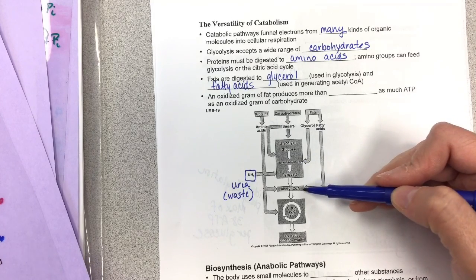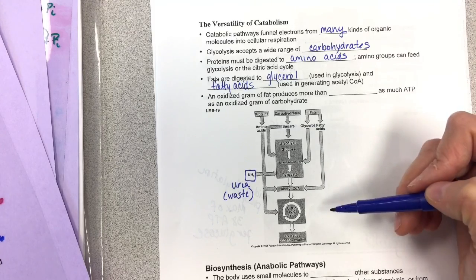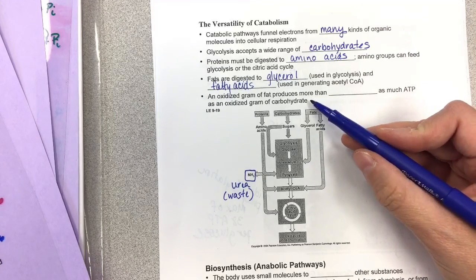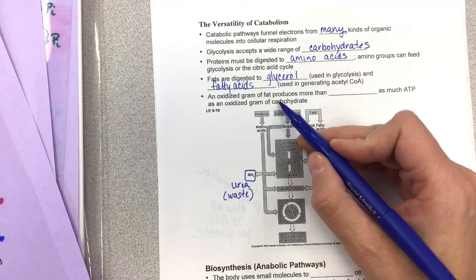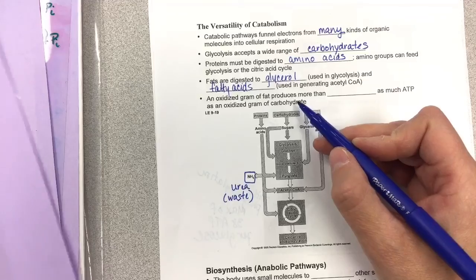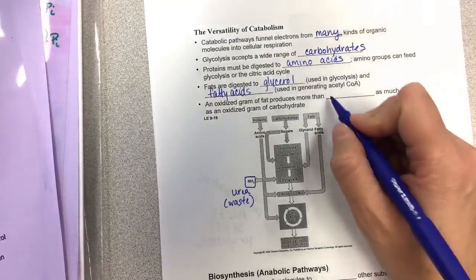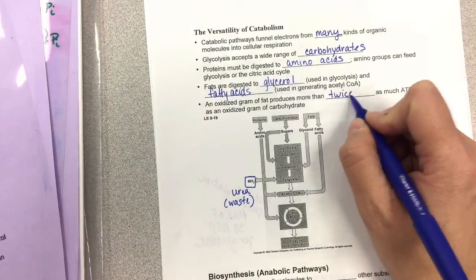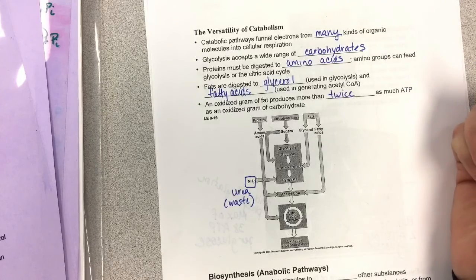Fatty acids are converted to acetyl-CoA, making lots of acetyl-CoA. We talked about that already. And an oxidized gram of fat, meaning when we break down fat, produces more than twice as much ATP as an oxidized gram of carbohydrate. So way more energy in this.